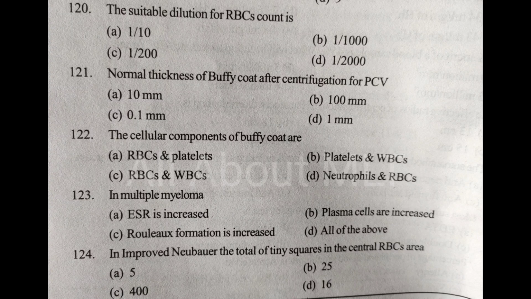Normal thickness of buffy coat after centrifugation for PCV. Option A 10 mm, option B 100 mm, option C 0.1 mm, option D 1 mm. And the answer is option D 1 mm. The cellular components of buffy coat are option A RBC and platelets, option B platelets and WBC, option C RBC and WBC, option D neutrophils and RBC. And the answer is option B platelets and WBC.